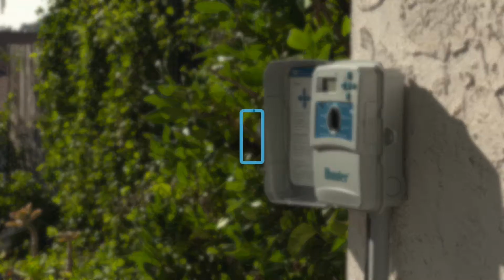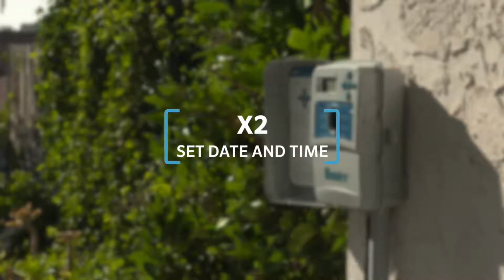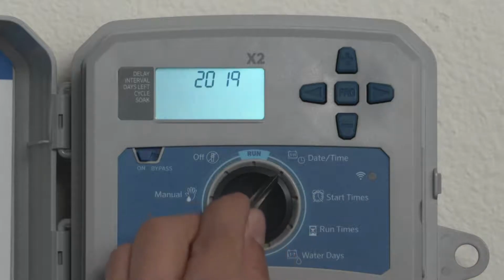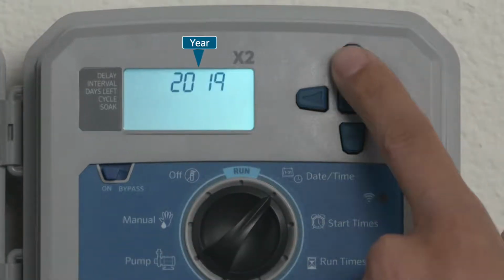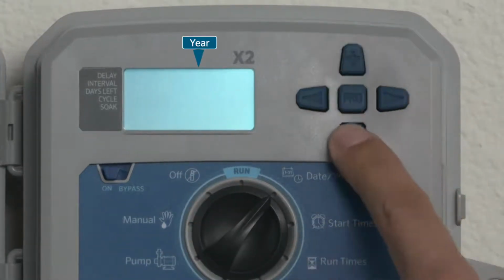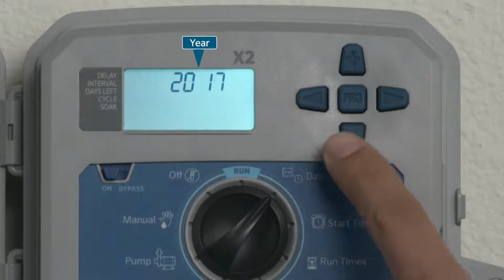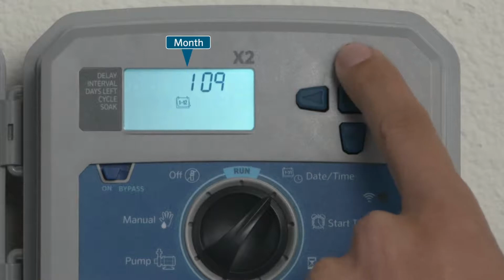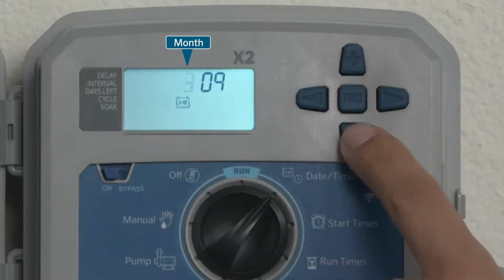The first step in programming any controller is to set the current date and time. To do this, turn the dial to the date-time position. The year will be flashing, meaning that it is ready to be changed using the plus or minus buttons. Press the right arrow to advance to the month and change it using plus or minus buttons.